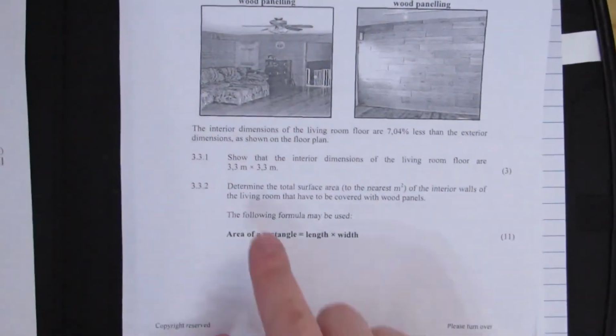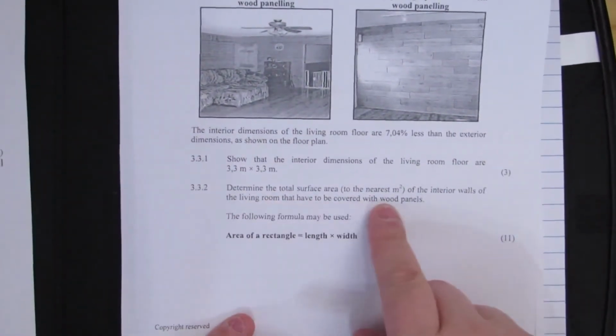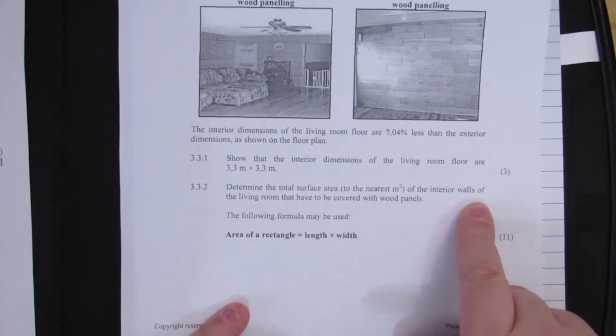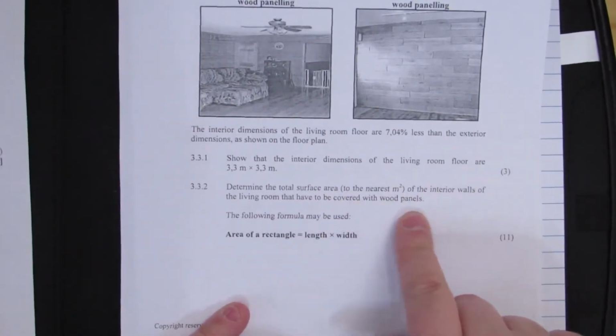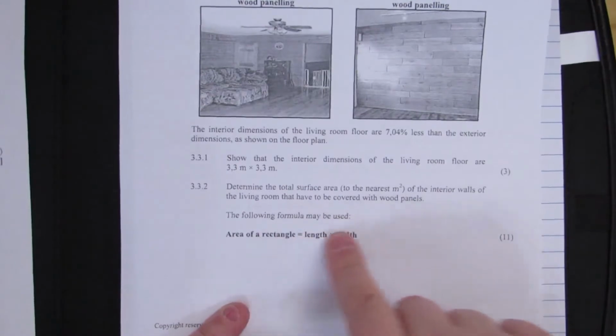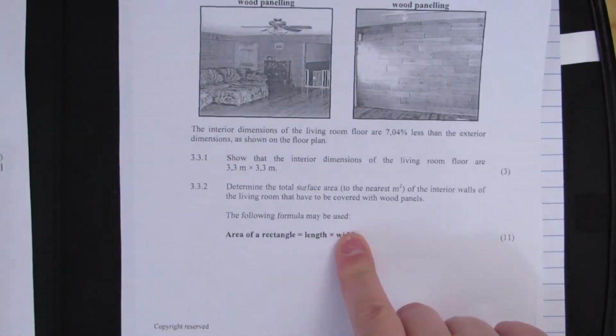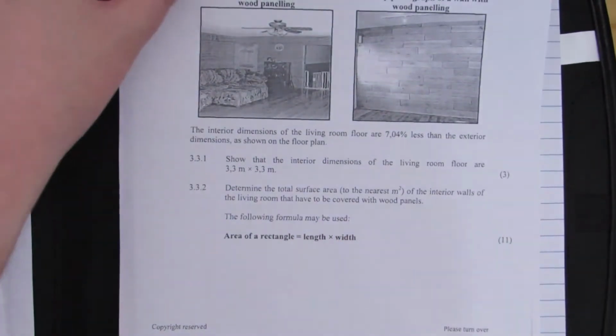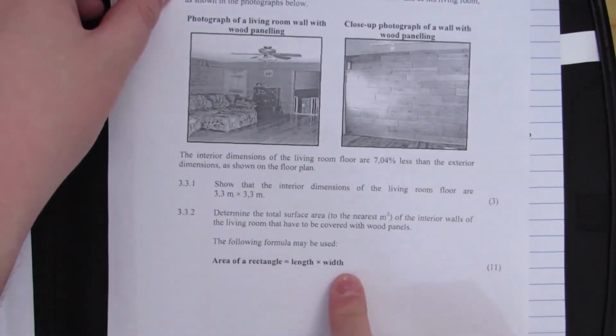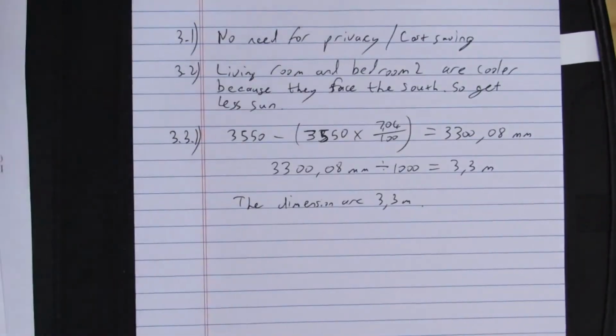It's usually your last thing. Then, determine the total surface area to the nearest square meter of the interior walls of the living room to be covered with wood panels. And then the following formula can be used. Okay, so we can use the area of a rectangle is length times width.